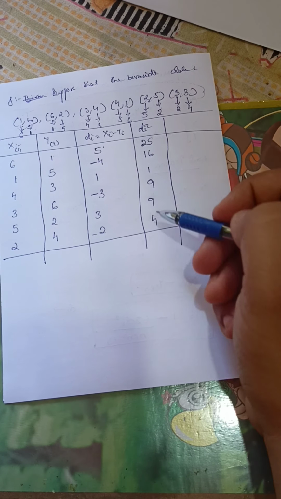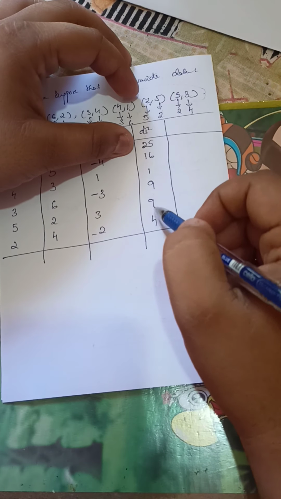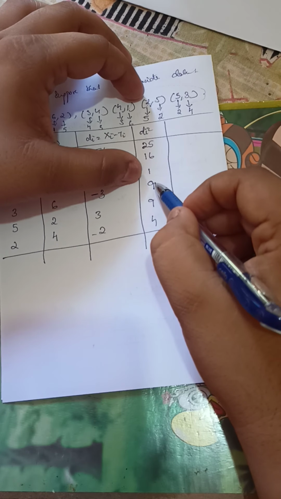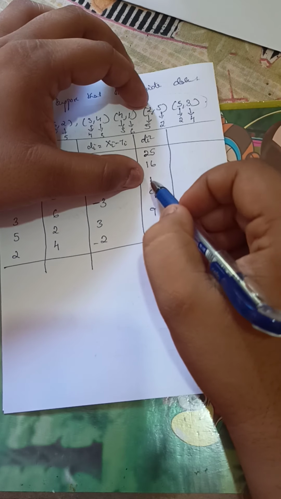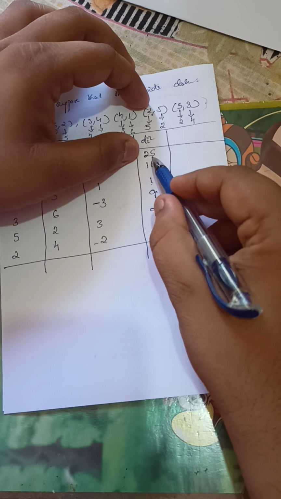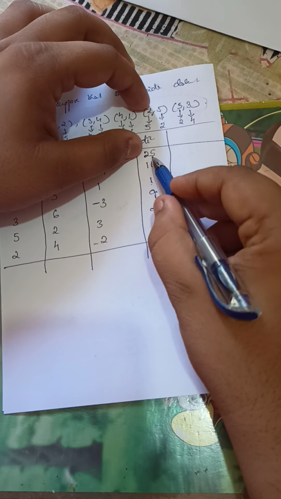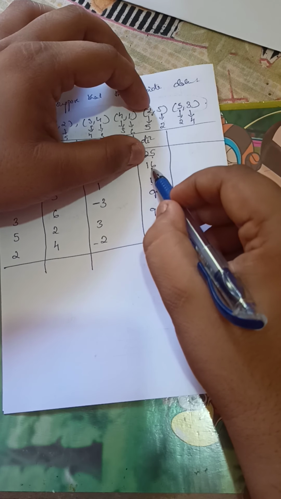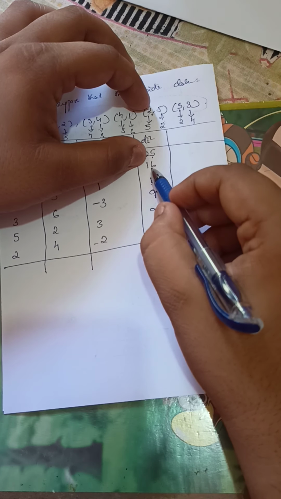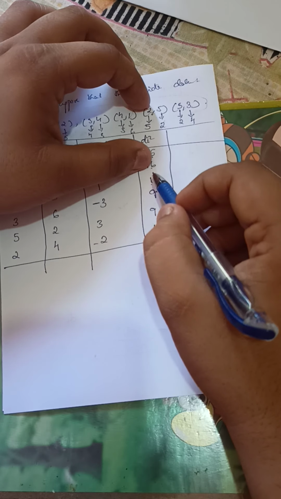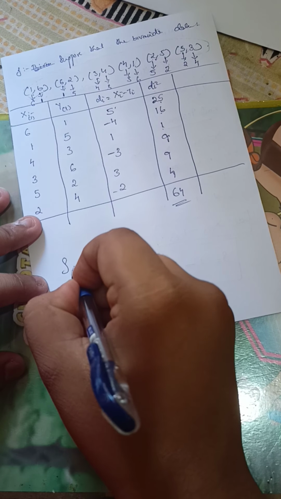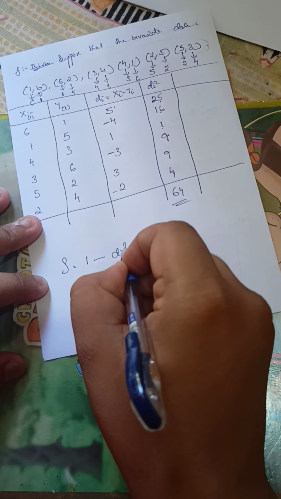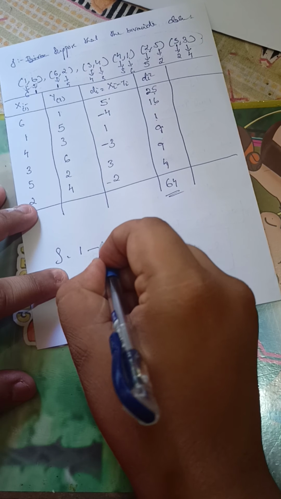Adding these up: 25, 41, 42, 51, 60, 64. So the summation of di square is 64.